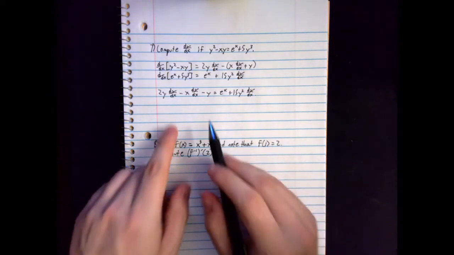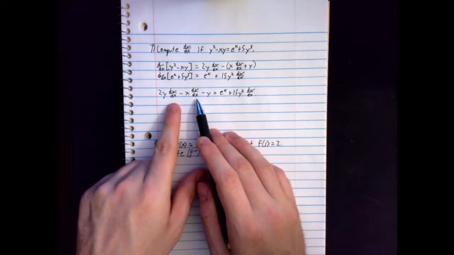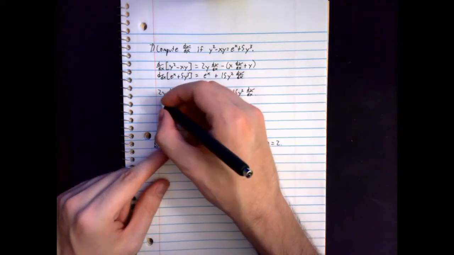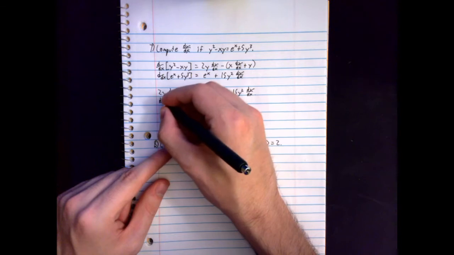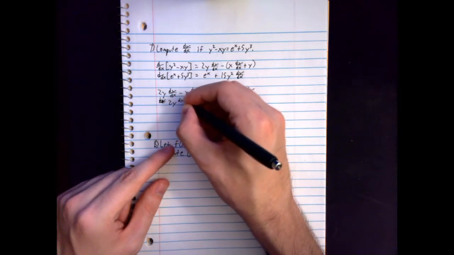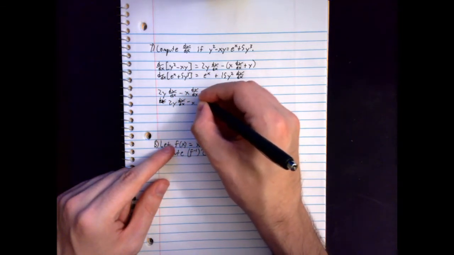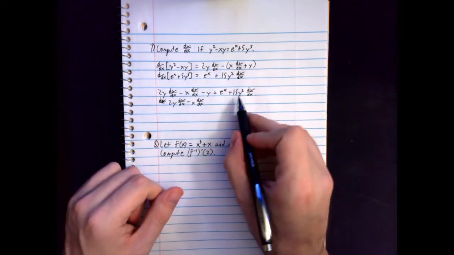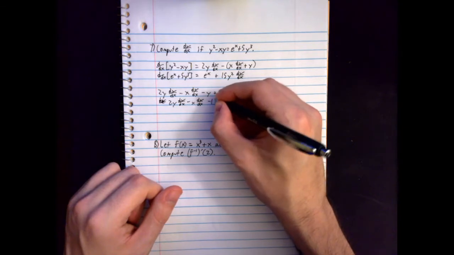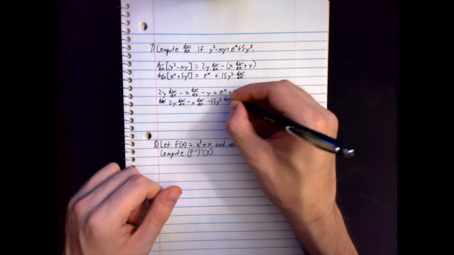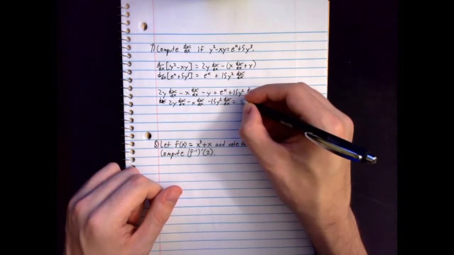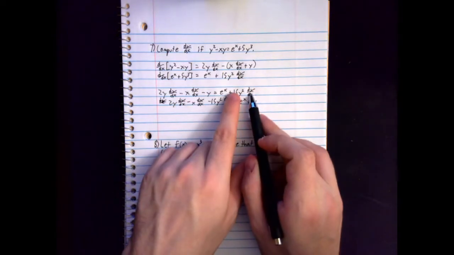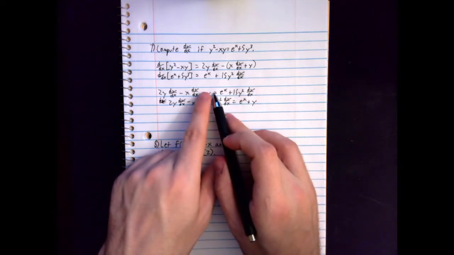And now what I'm going to do is get all of my dy/dx's on one side and everything else on the other, so that way I can factor out the dy/dx. So 2y dy/dx minus x dy/dx. I'm going to add the y over and then subtract this 15y squared dy/dx. Okay, so I move the y over and I move the 15y squared dy/dx over.